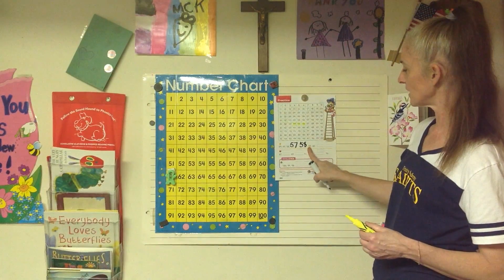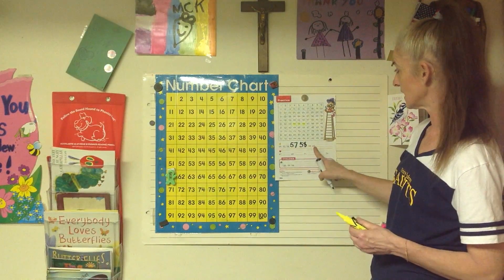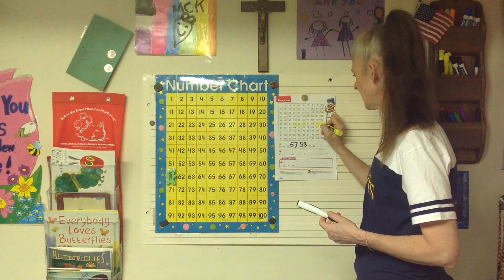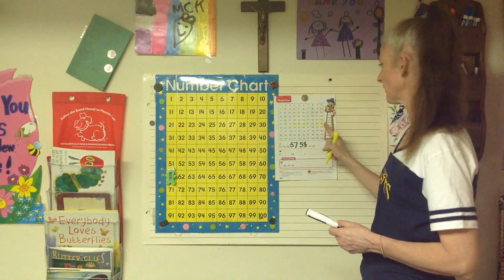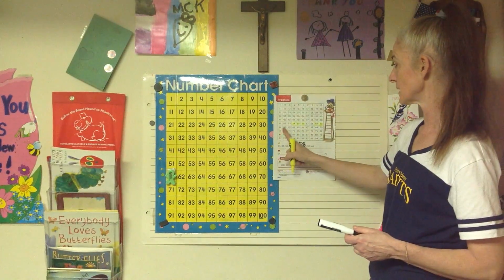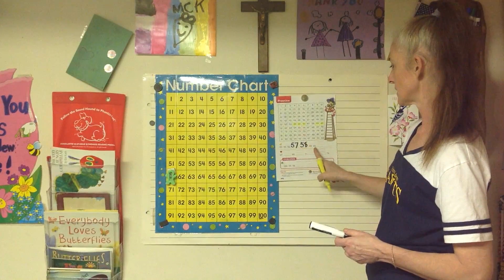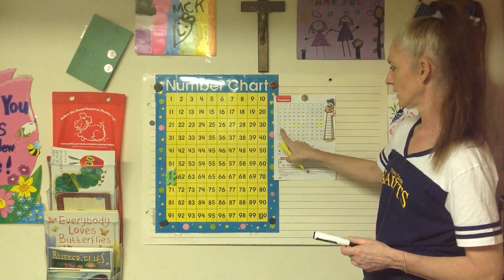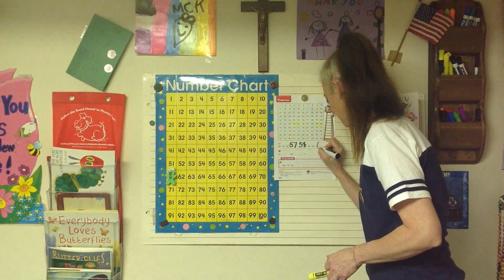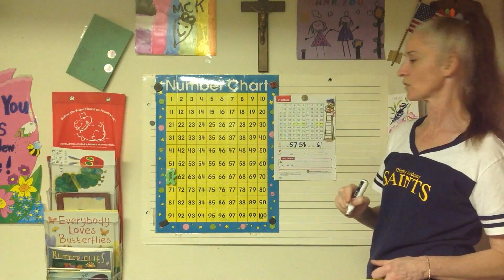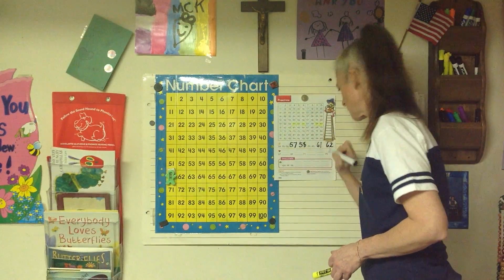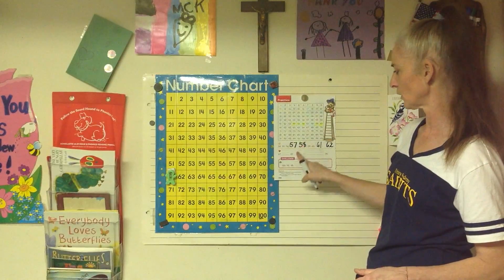Then they give us 59, 60. All right, so now I'm going to color in 59 and 60. I have to go to the next row. So that means there'll all be 6s in the 10s place. 60. What's after 60? 61. And then there's another blank. What's after 61? Look at your chart. Right, 62. Okay, so that's what you're going to do for these two parts.